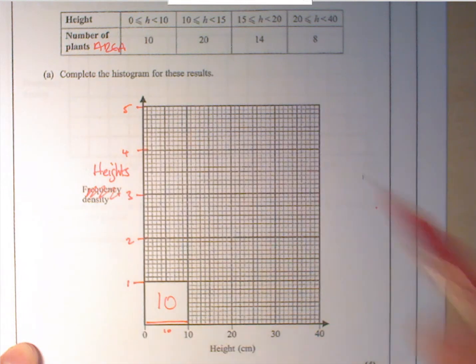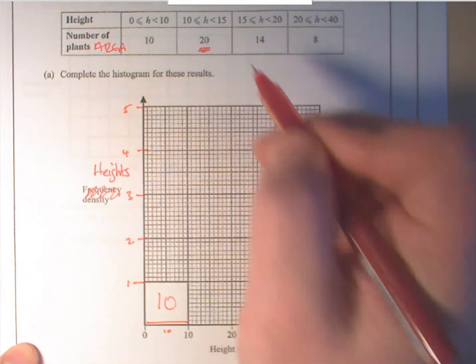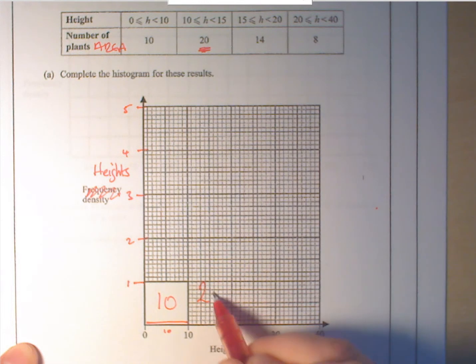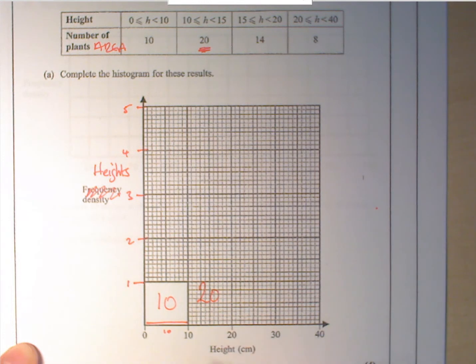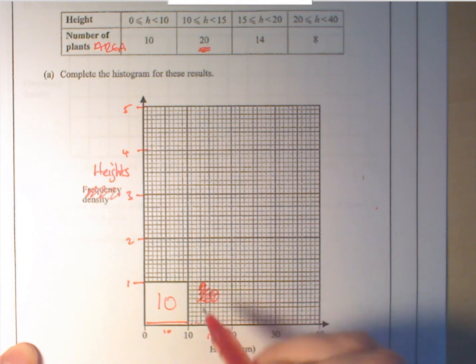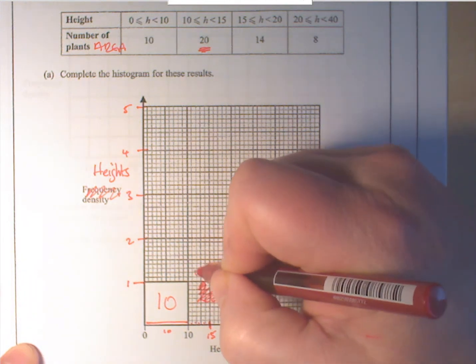And so now I've got 20 here, so this is supposed to be 20. Well, it's 10 to 15, so actually I've gone over the board there. 1, 2, 3, 4, 5, that's the 5 mark, 15. So I shouldn't have drawn it like that, I should have put the 20 more like that.